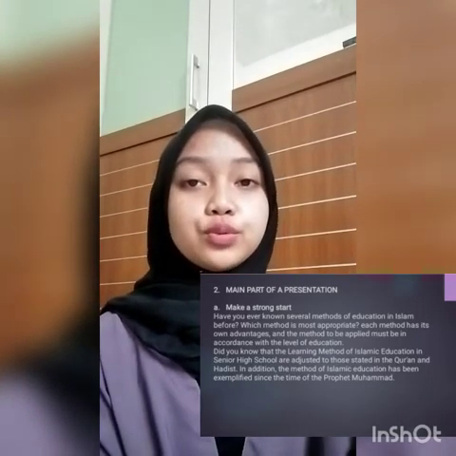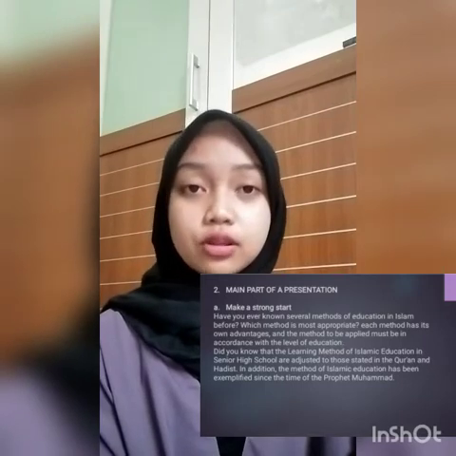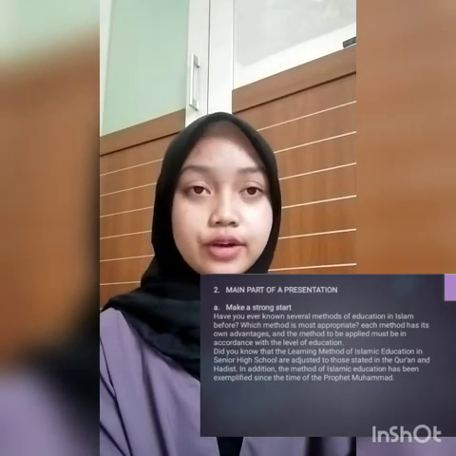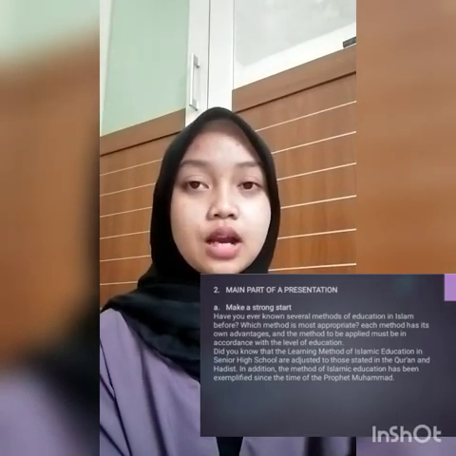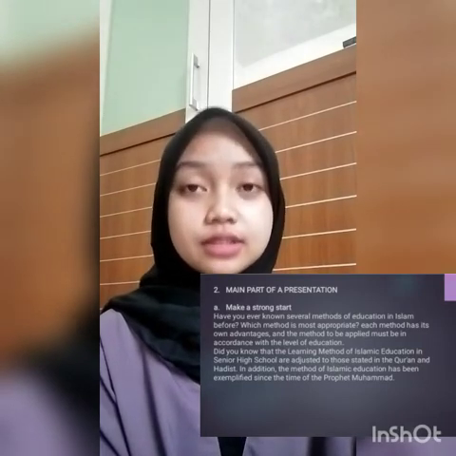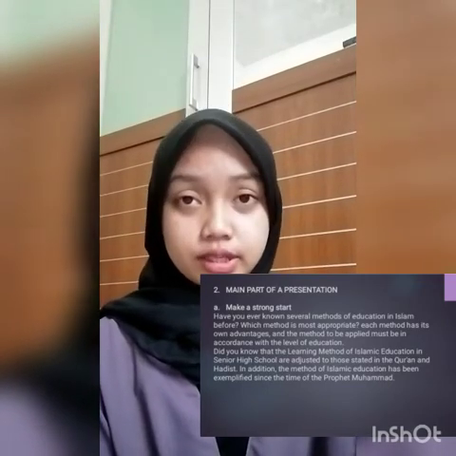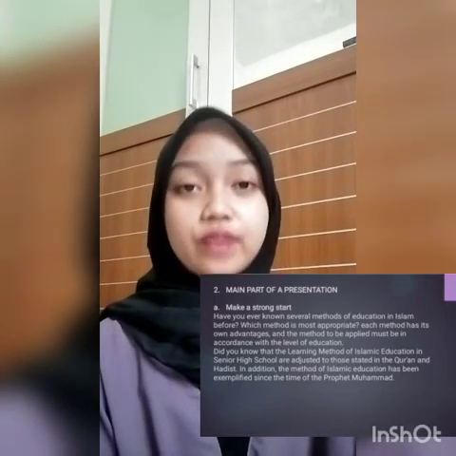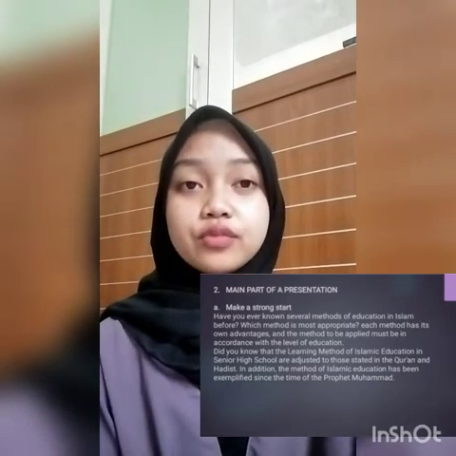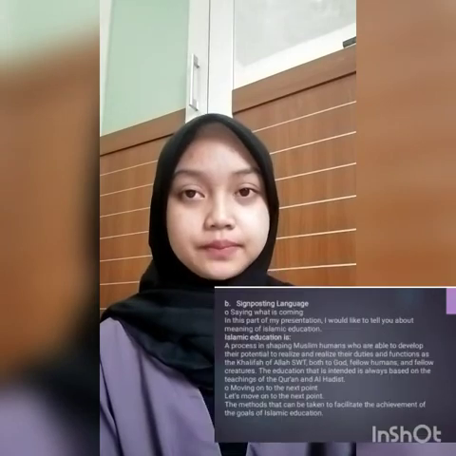Did you know that the learning method of Islamic education in senior high school is adjusted to what is stated in the Quran and Hadith? In addition, the method of Islamic education has been exemplified since the time of the Prophet Muhammad.